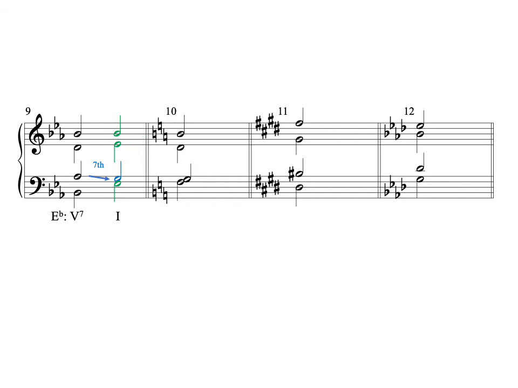Number 10, we're in C major. Could have been A minor, could have been C major. Since the chord is G, B, D, F, that's 5, 7, and C. Also, you'll notice there's no leading tone in A minor. So we're in C major. It's a G, B, D, F chord, and the F is in the bass. So it's a 5-4-2 chord.